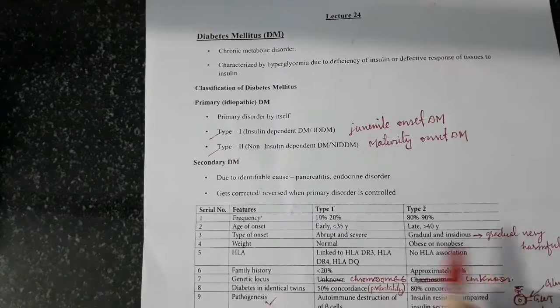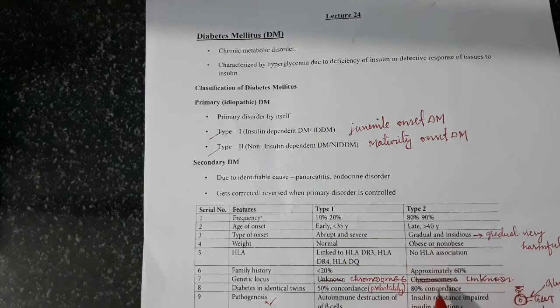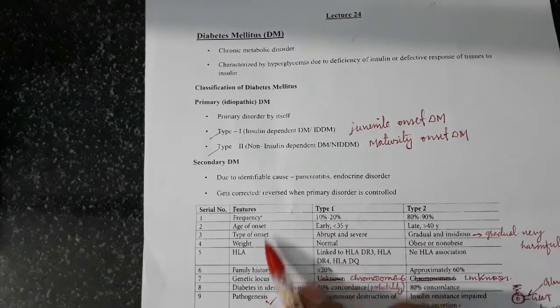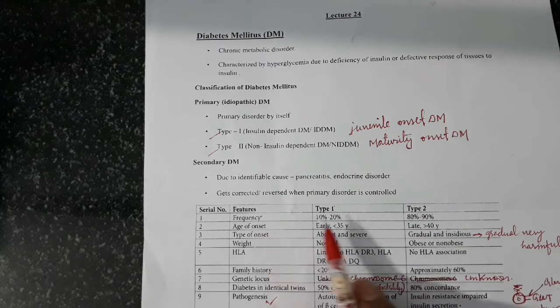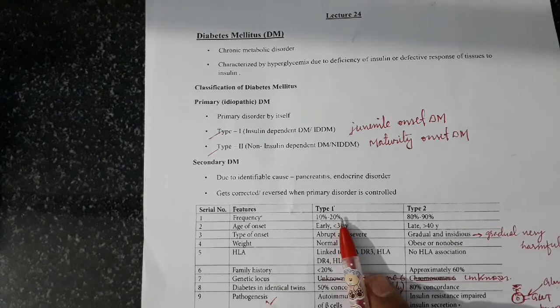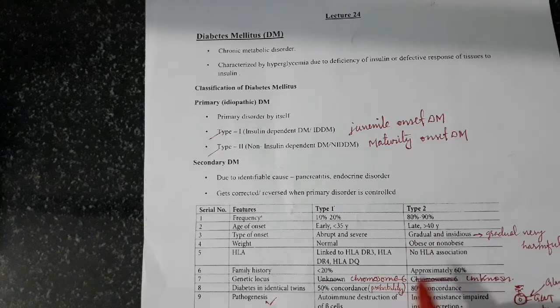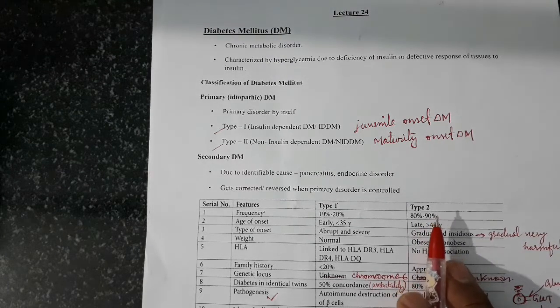Now there are some important differences between type 1 and type 2. In the exam, you have to write like this only, column wise, type 1 and type 2, and these are the features. So the first feature is frequency, means the chance of occurrence of type 1 diabetes mellitus is 10 to 20%. Type 2 is 80 to 90%. So most of the patients with diabetes mellitus have type 2.